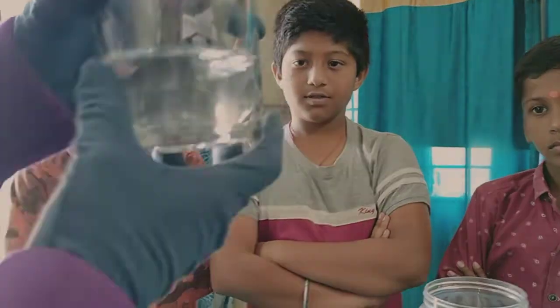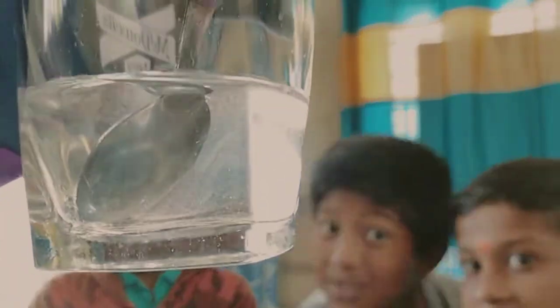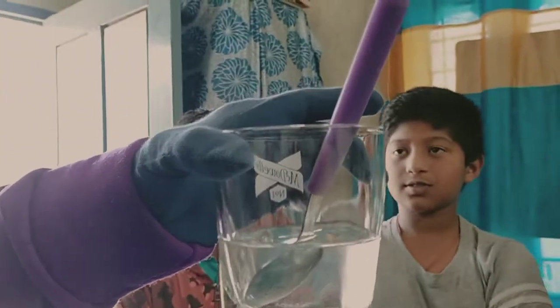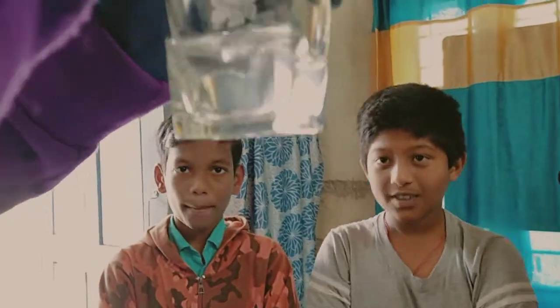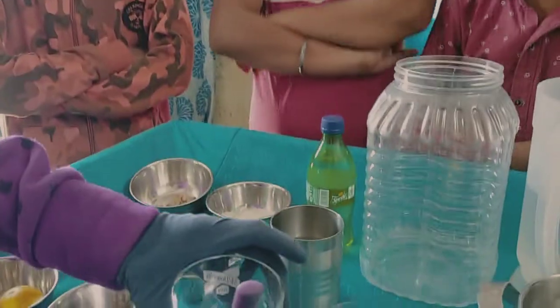Can you see any particles of salt in this? No. Completely dissolved. It has uniformly dissolved. Homogeneous mixture. Can you see solid particles or salt particles anywhere? No. Completely dissolved. So this is a homogeneous mixture. Understood, kids? Fine.